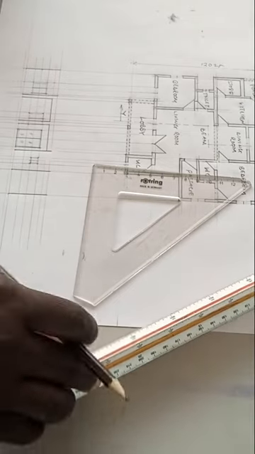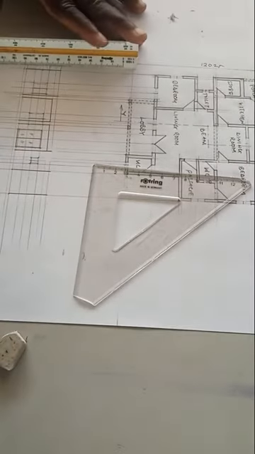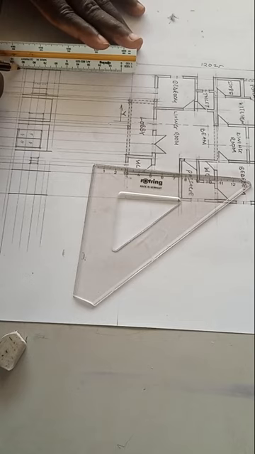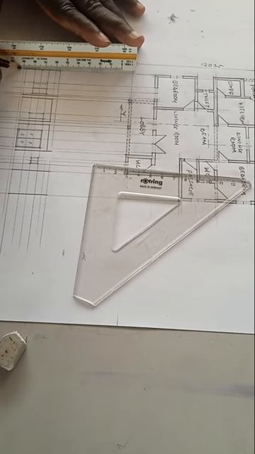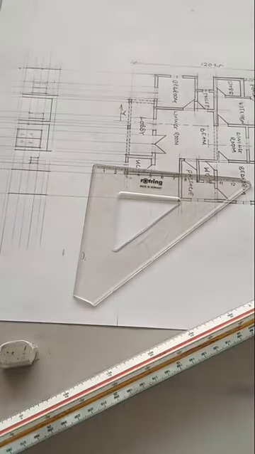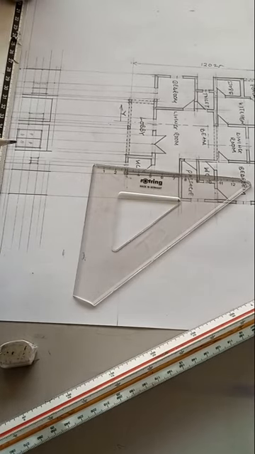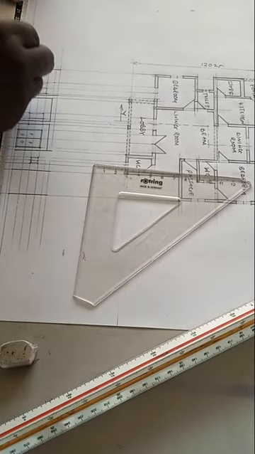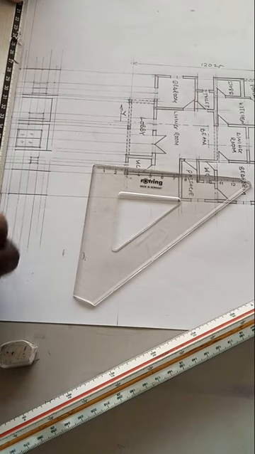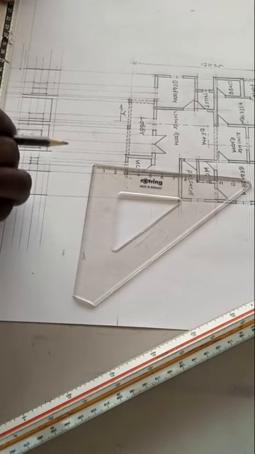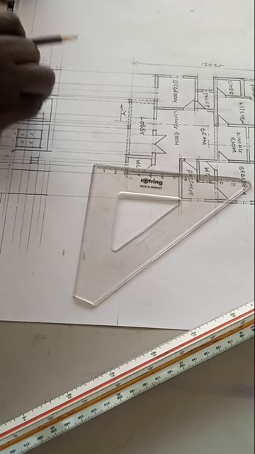And the hardcore, let us draw the hardcore too, which is 300. Hardcore is 300. All these ones we won't actually show them, but we only need them to indicate. You don't even need to draw this one here.